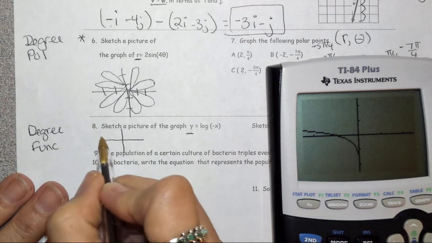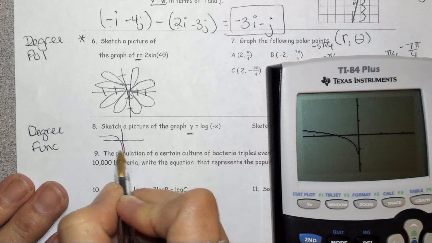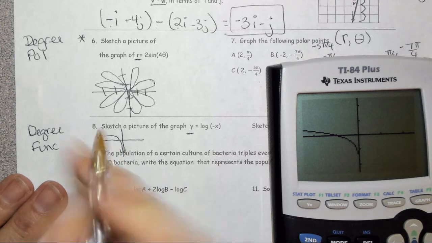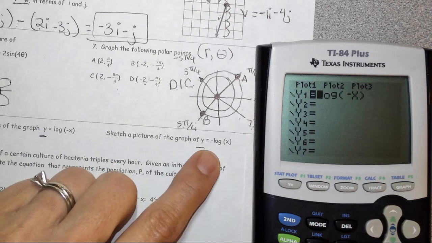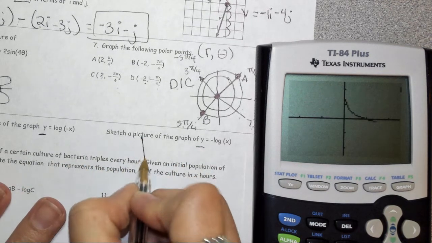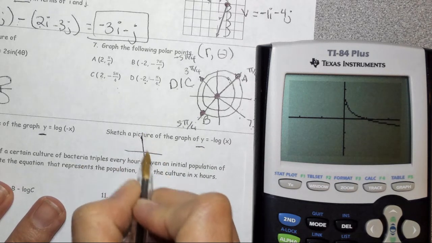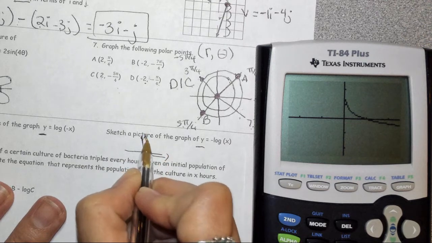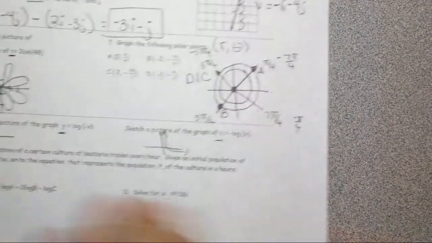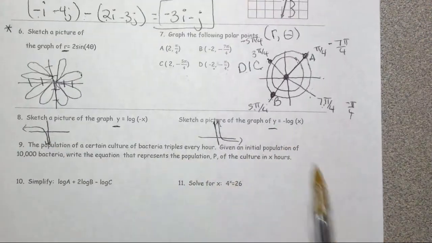It's a curve that approaches the asymptote right here, the y-axis. Okay, the next one, it's the same concept. It says y equals negative log of x. And I'm going to hit graph, and then I'm going to draw that curve. It's still going to have the same asymptote on the y-axis, and it's going to go down like that. So just being able to type in your calculator and pick the right picture.